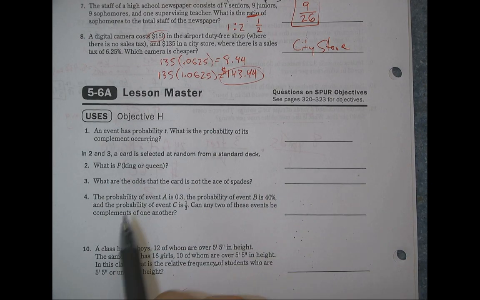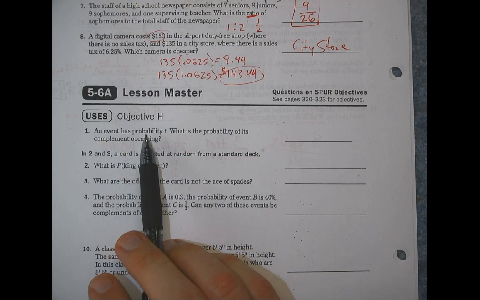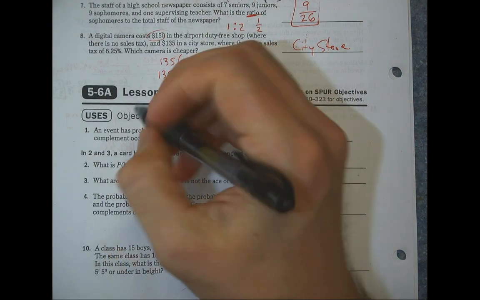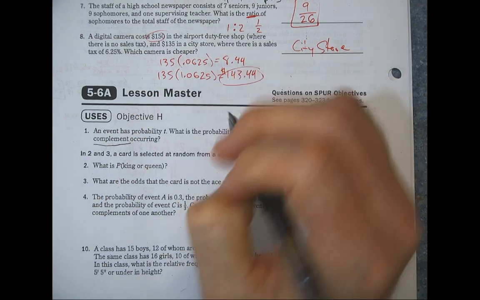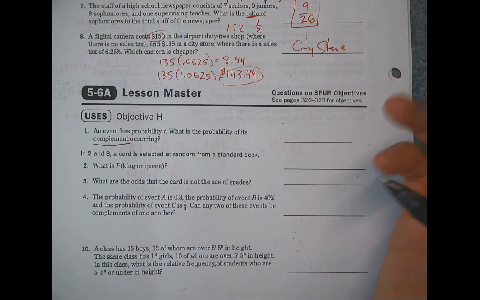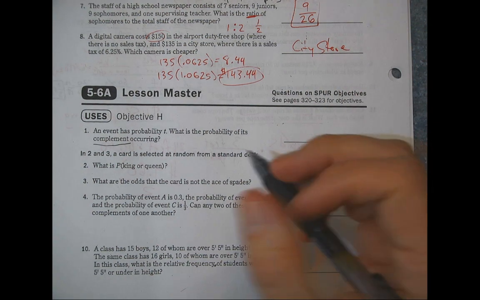Okay, so 5-6, looking at probability. The event of a probability is T. What's the probability of its complement? So they're really just testing, do you know what complement means? Complement is when you have 2 different possibilities and it covers all the probabilities, like flipping a coin. Heads and tails are complements because they cover all of the possible probabilities.